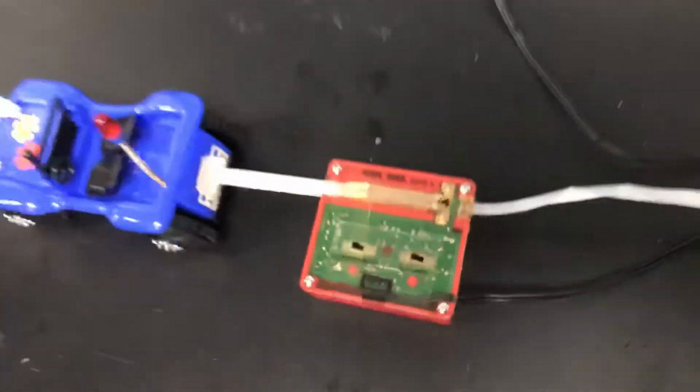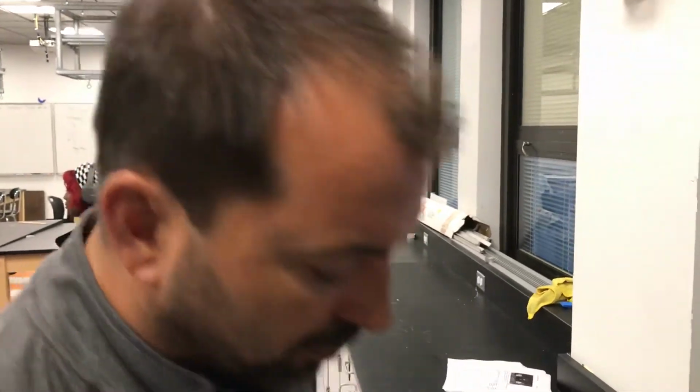Okay, so to recap, the importance of this lab, if somebody were to come up to you and say, why are you doing this? Our end goal today is to be able to analyze oil drop data to figure out the velocity of a getaway car.